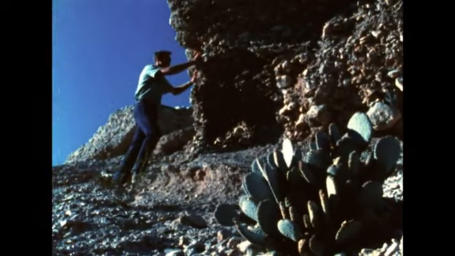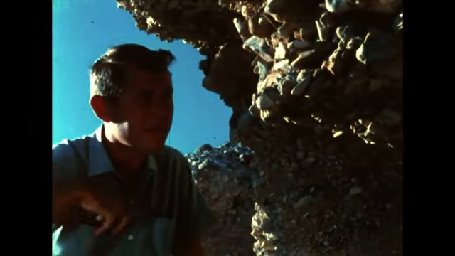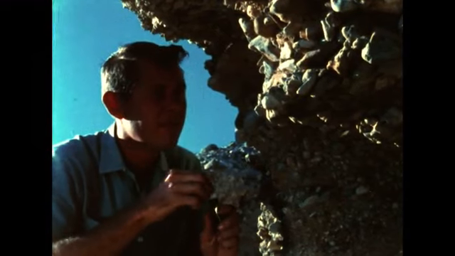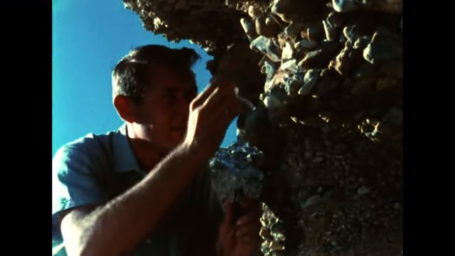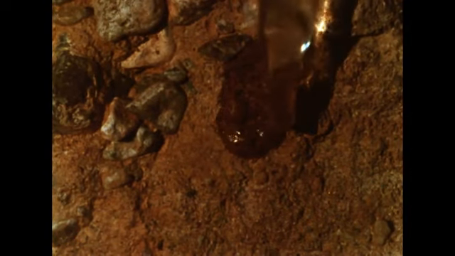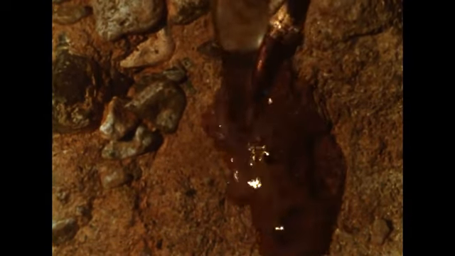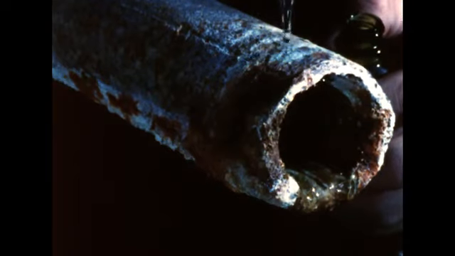This bubbling reaction indicates the presence of calcium carbonate. This rock is in the hills just above the ranch with the crusted pipe. If acid is dropped on the rock, again a bubbling reaction takes place. There must be calcium carbonate in the rock. Could water have deposited calcium carbonate in the rock, as it did on the pipe?